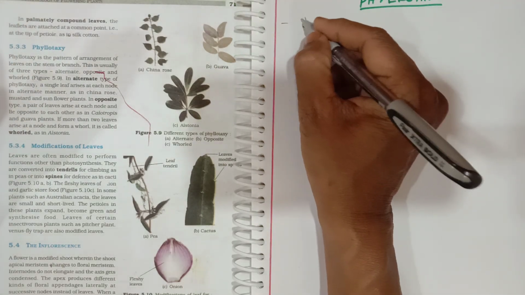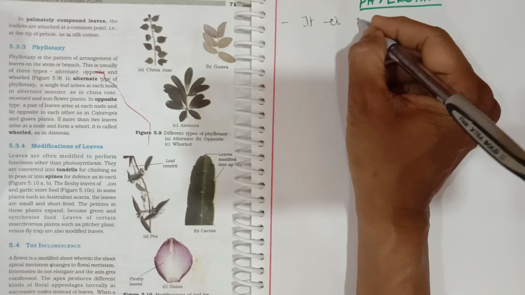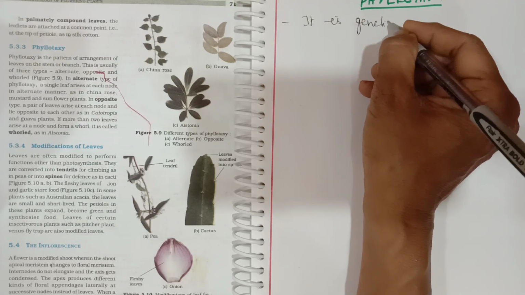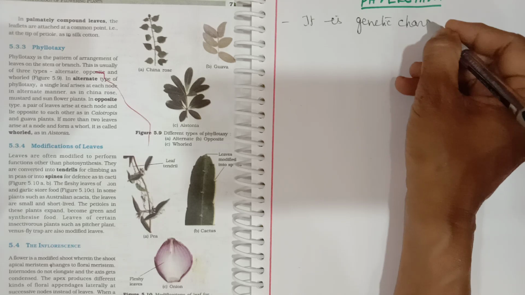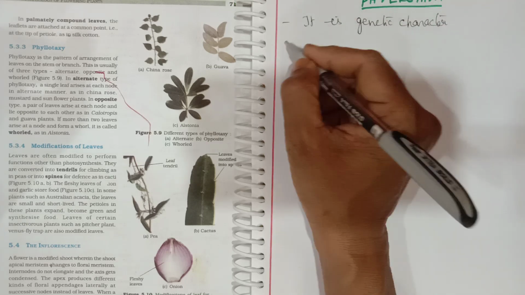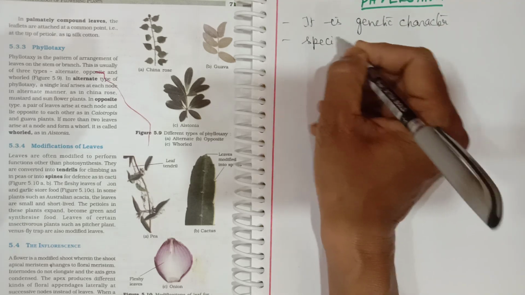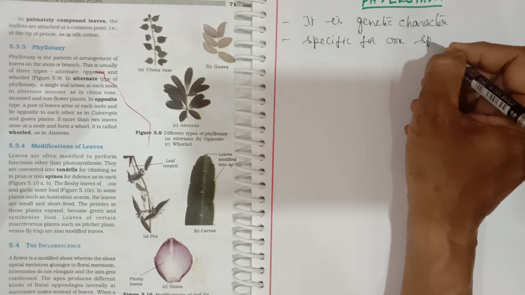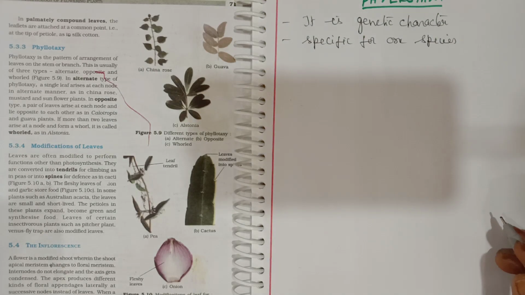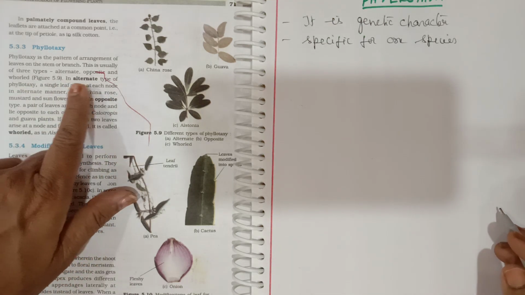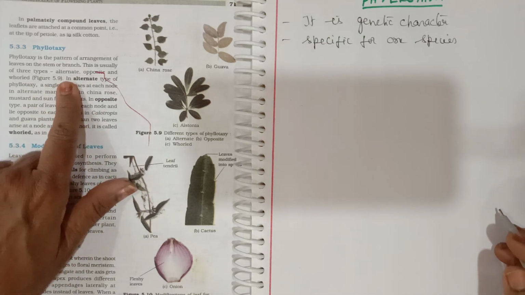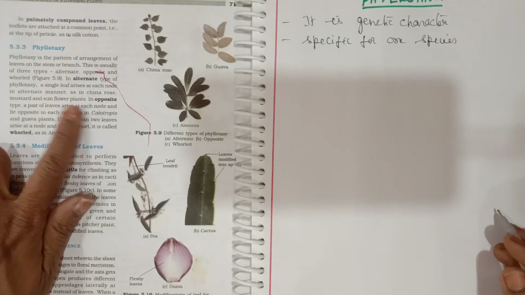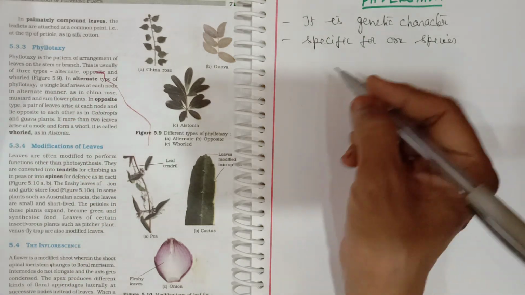So first of all, a very important feature is that it is a genetic character, a genetically decided character. It will be specific for one particular species. It may vary from one species to the other. You know, in a family there can be many species, so it can vary from one species to the other. And it is of three different types: alternate, opposite, and whorled philotaxy. So we will see them one by one.